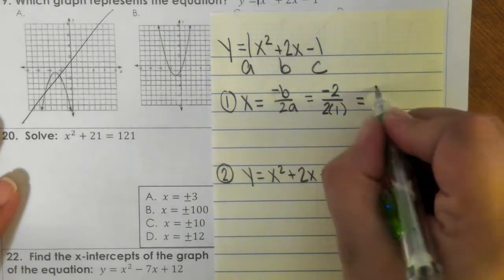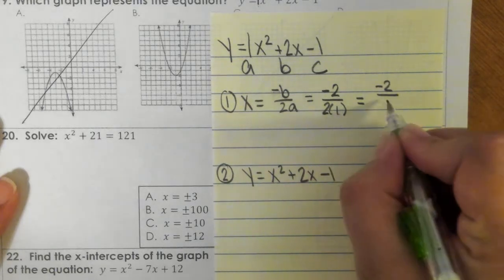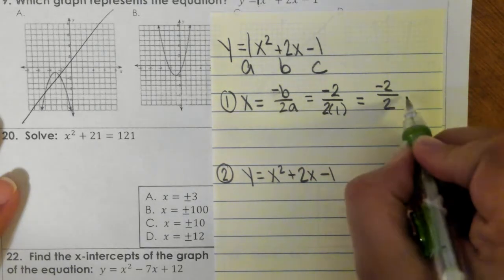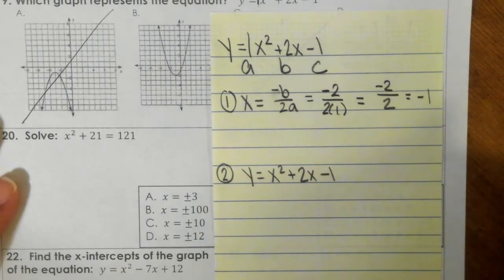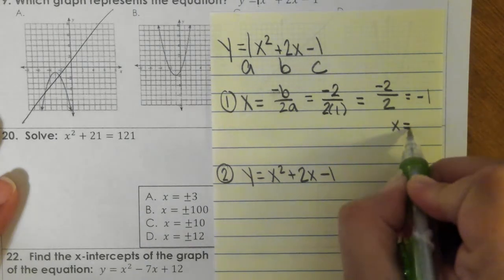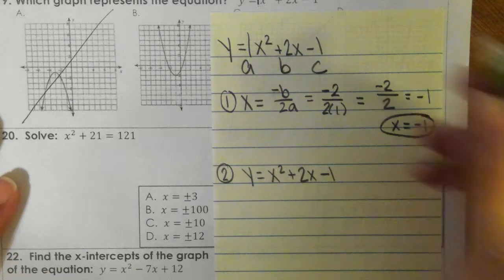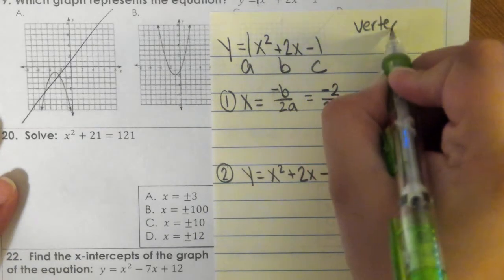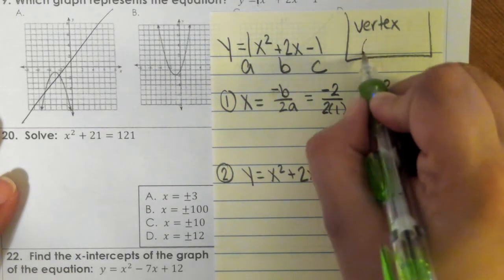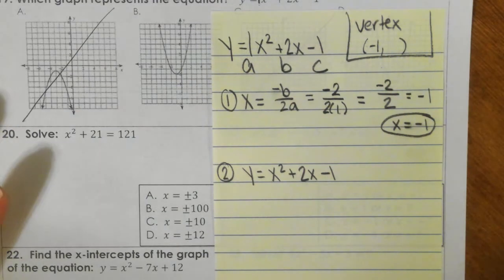So now I've got negative 2, 2 times 1 is 2, and this divides to be negative 1. That is your x. So my vertex would be negative 1, something.